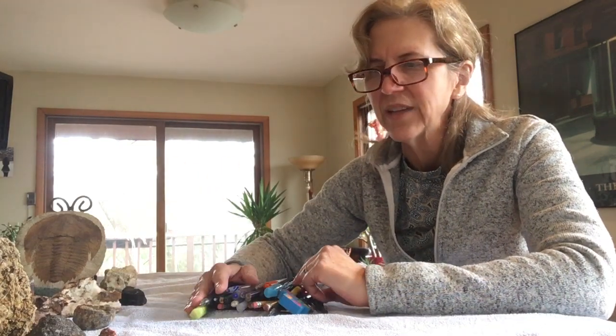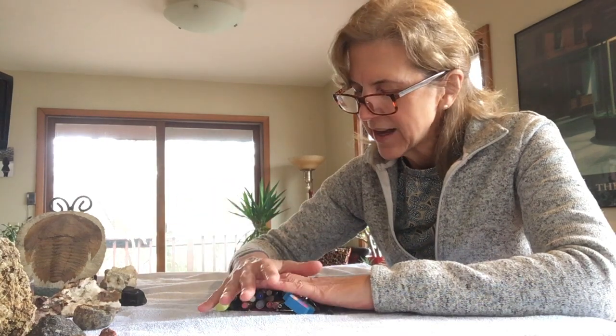You have a pile. You could use a button box. You have a whole bunch of buttons. They could separate those. They could separate their toys. Get out those Legos again. You could separate the Legos and just continue to do this kind of classification of items based on shared characteristics.